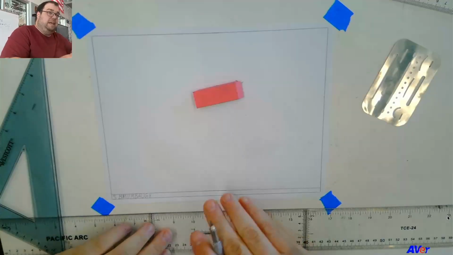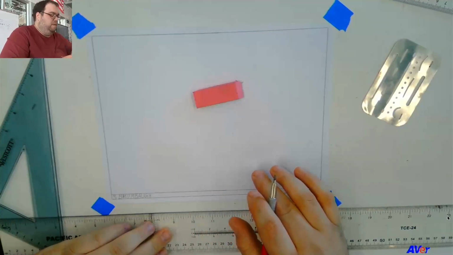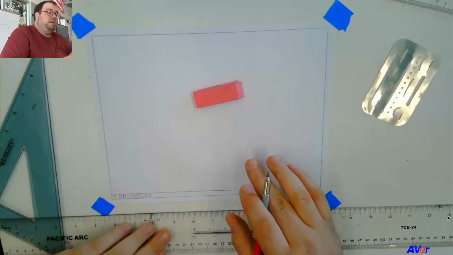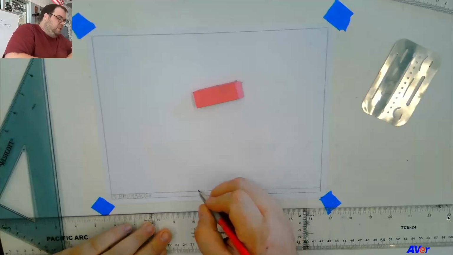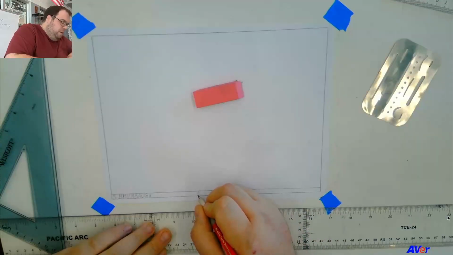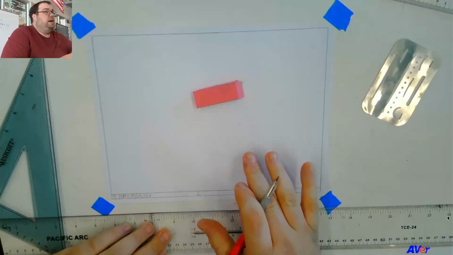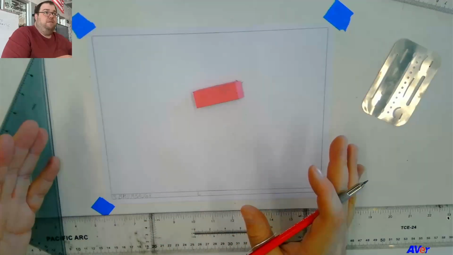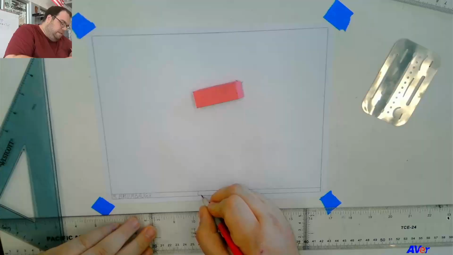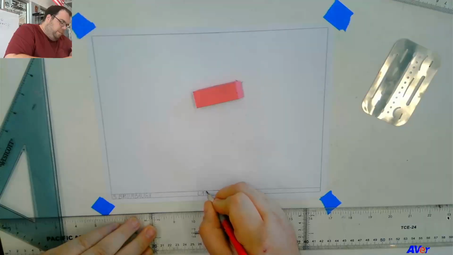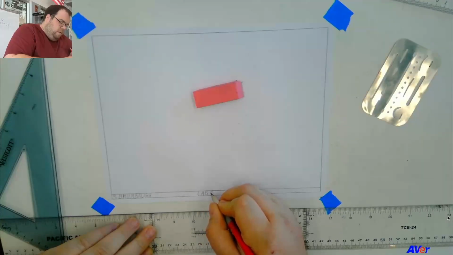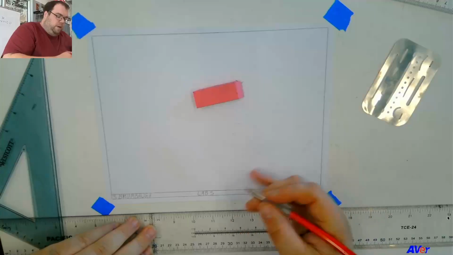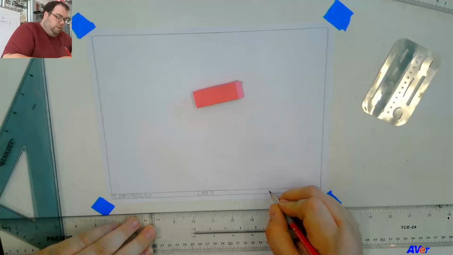All right, so technically this is Lab 5, but let's go ahead and write Lab 6 in this section right here, because we're going to use the title block we just created for Lab 5 for Lab 6. Okay, don't forget to put your class right here.